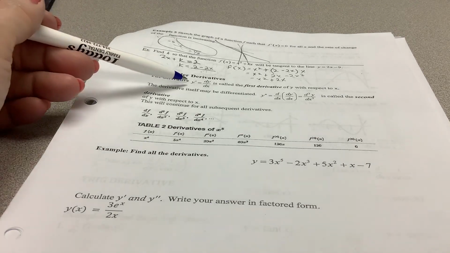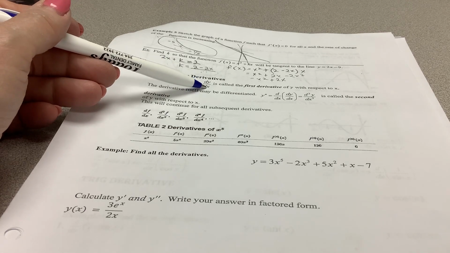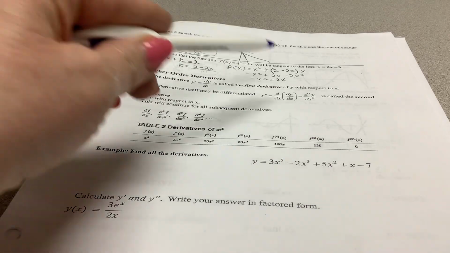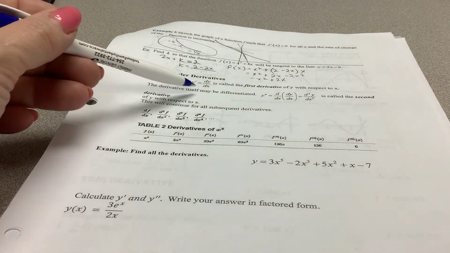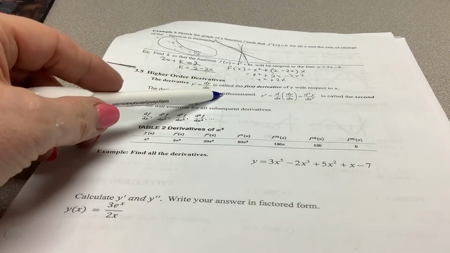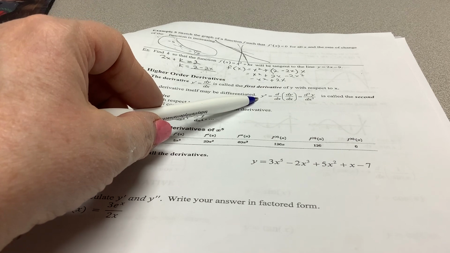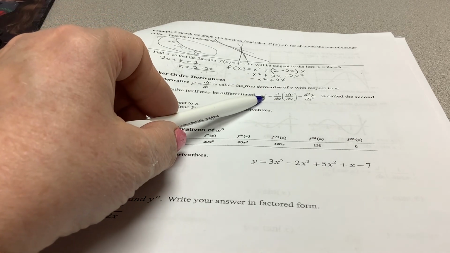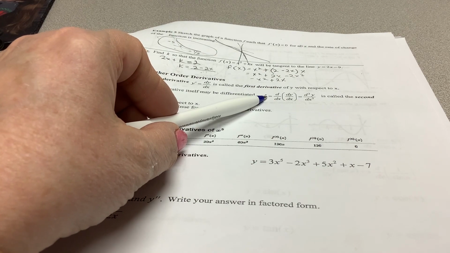The derivative y prime, also known as the derivative of y with respect to x, is the first derivative of y with respect to x. The derivative itself may also be differentiated, which means you would take the change of something changing. Like the change of speed changing is acceleration, like we discussed.